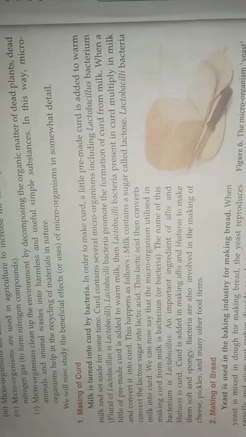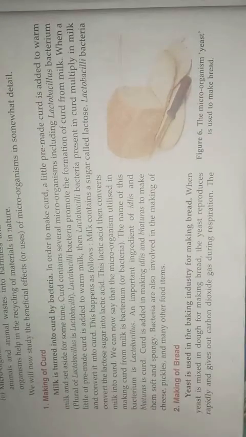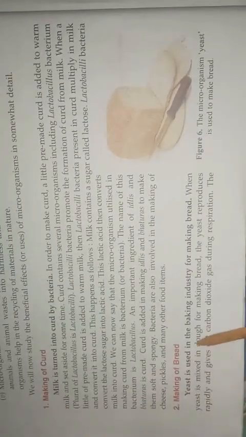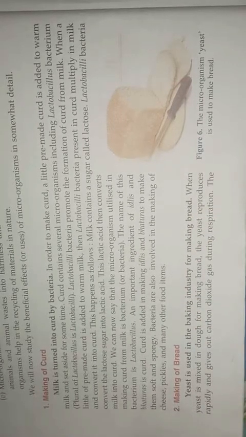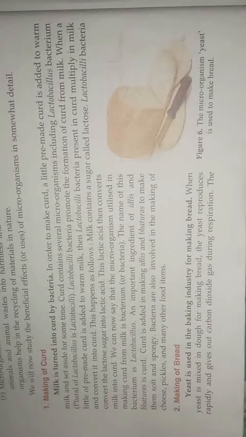What is our next topic? Making of bread. Yeast is used in the baking industry for making bread. Yeast is a type of microorganism. It is used in the baking industry to make the bread.